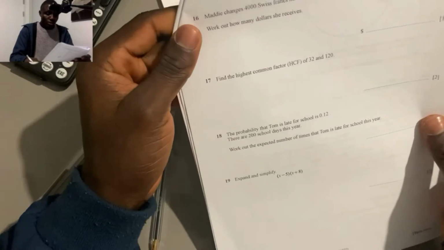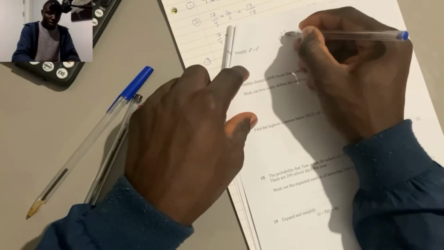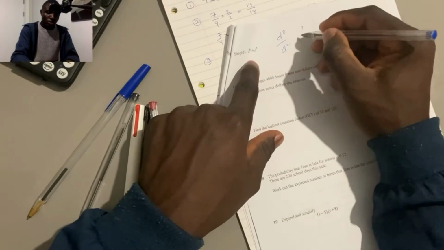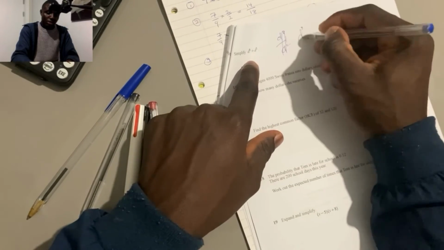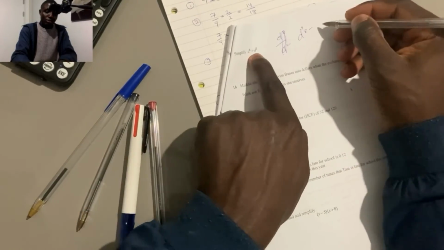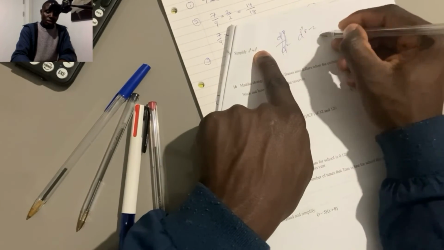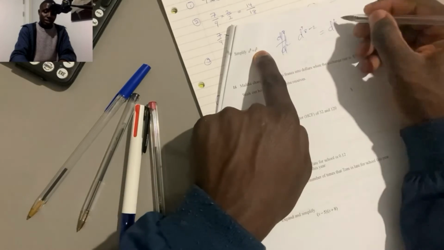So moving to this one now, you're asked to simplify this. This one is very simple. d to the power 8 divided by d squared. So we just use the law of indices. You don't even need to disturb yourself. For division, d to the power 8 minus 2, so we have d raised to power 6.